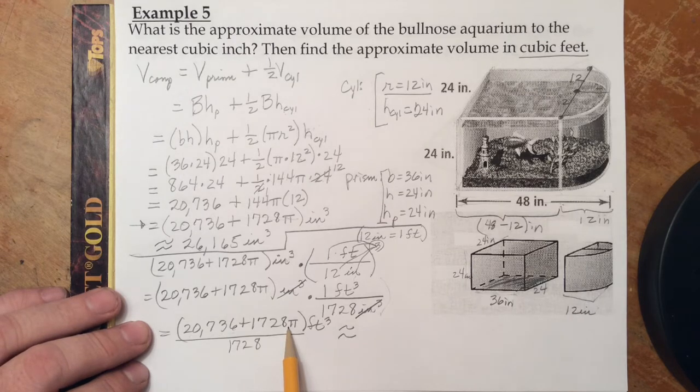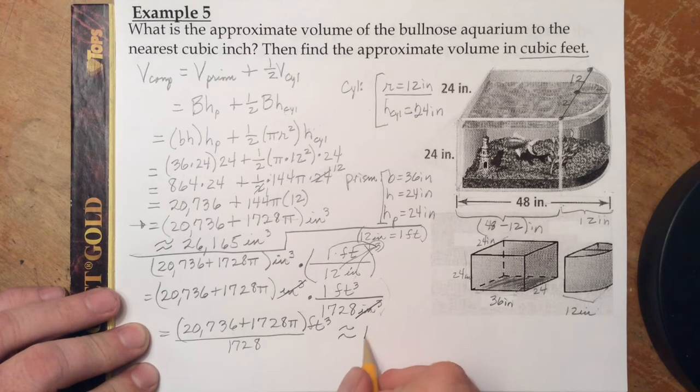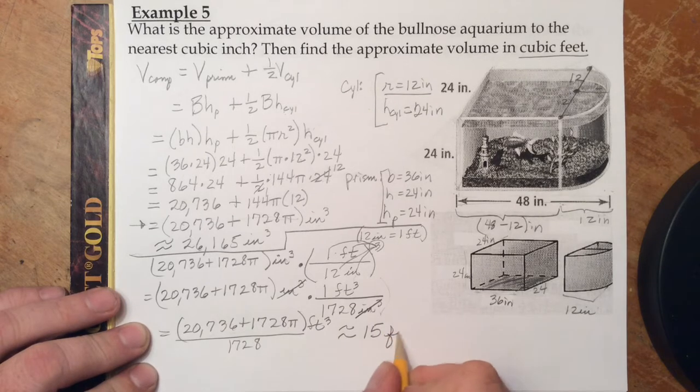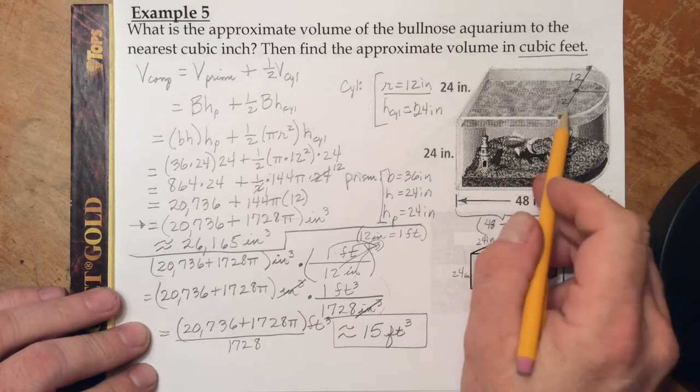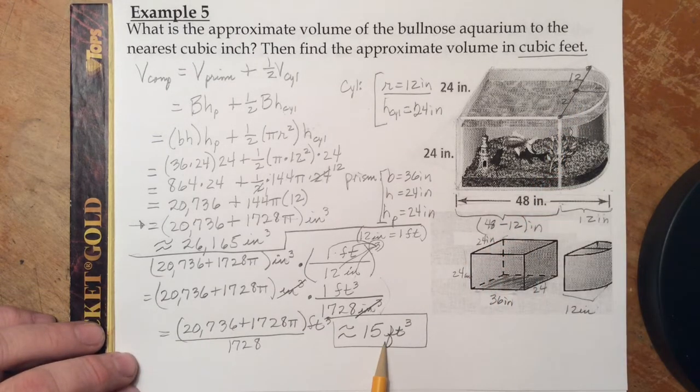Then leave that in your calculator and divide by 1,728. You should get approximately, rounded to the nearest cubic foot, 15 cubic feet of volume. That means you could fill this entire aquarium up with about 15 cubic feet of water.